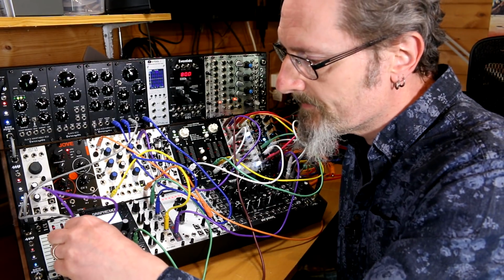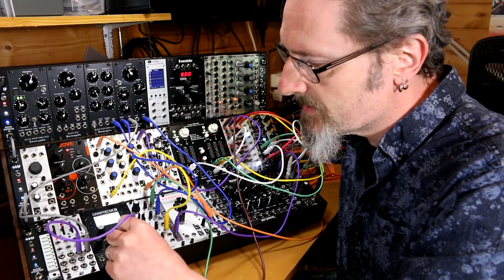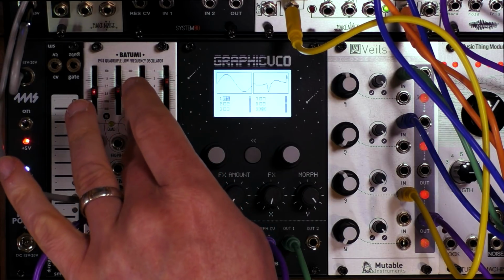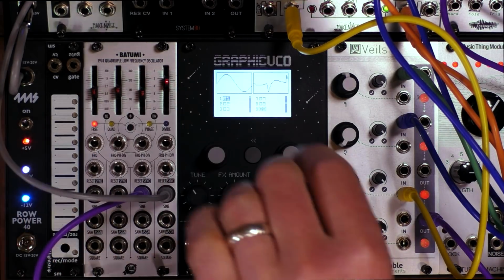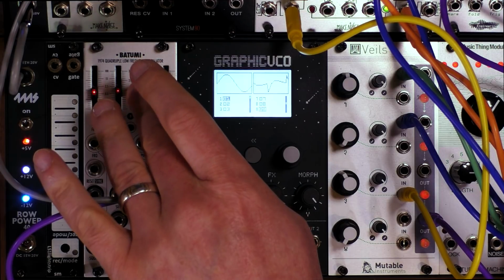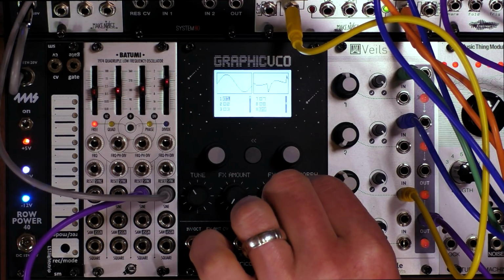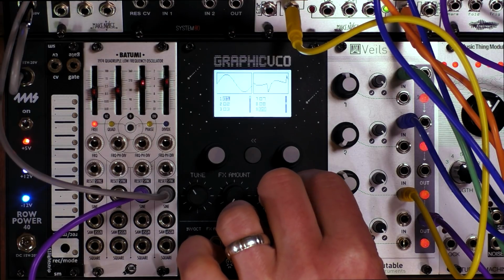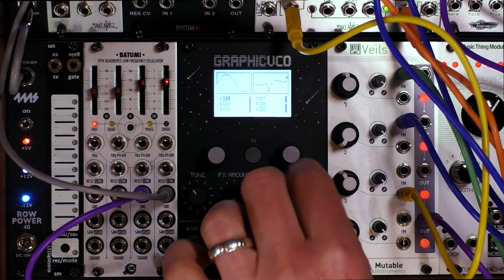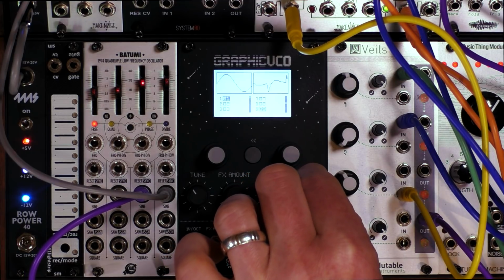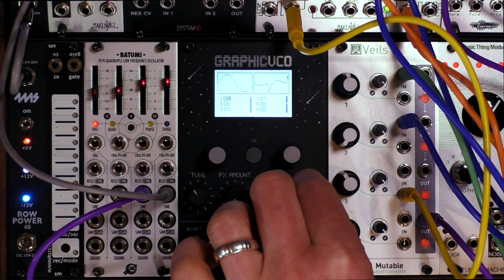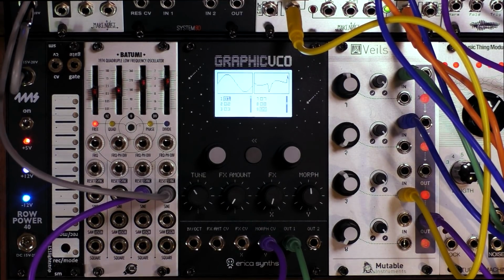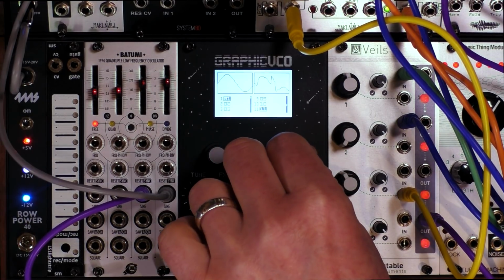So let's throw a little bit of modulation into the morphing. But of course, then screw it, let's make it more complex.